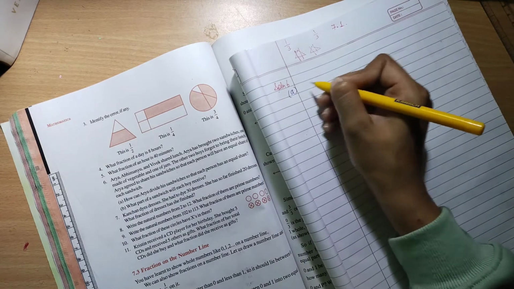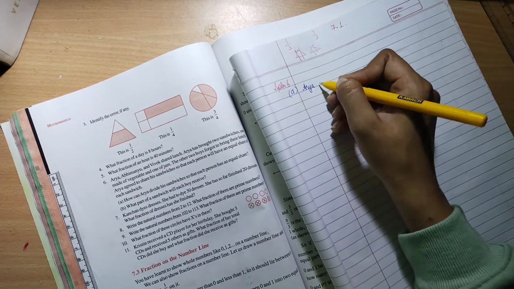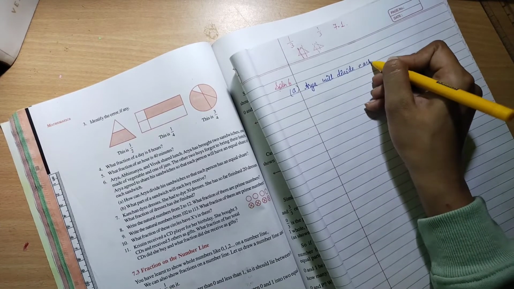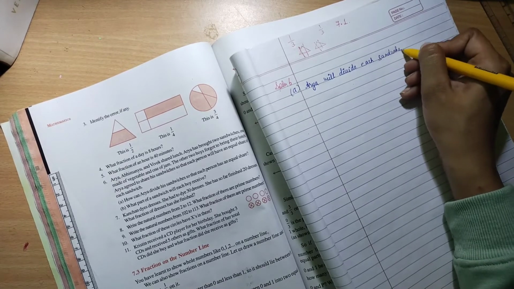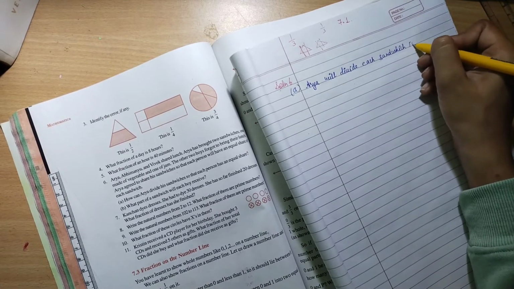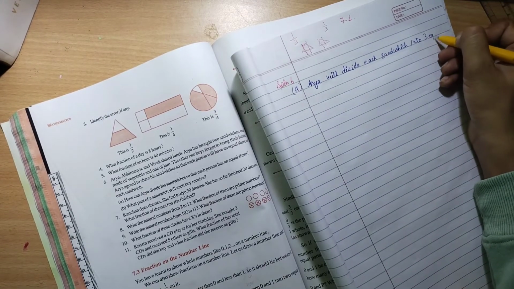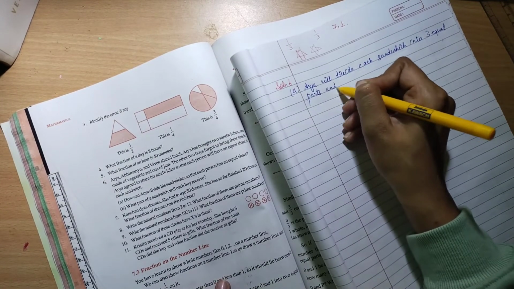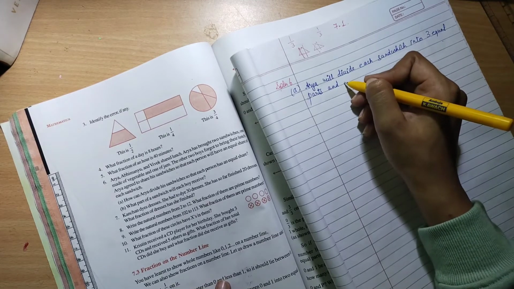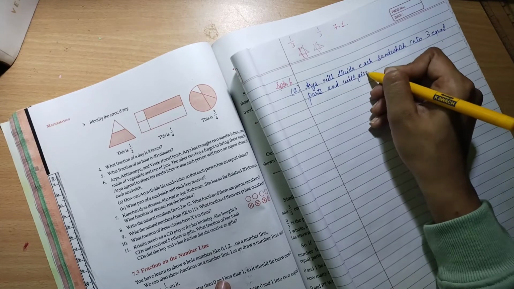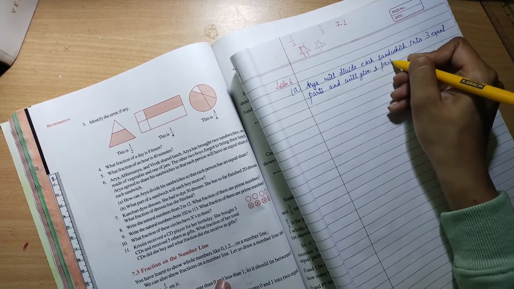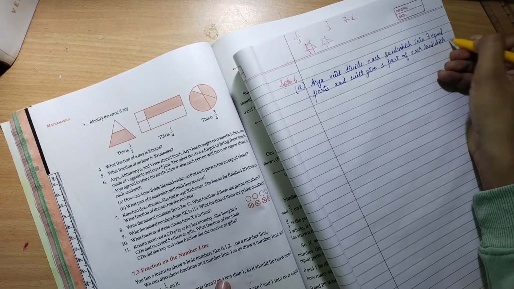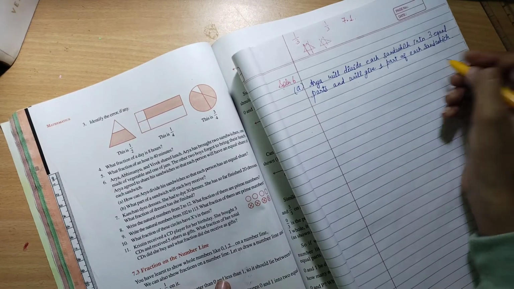We will write, Arya will divide each sandwich into, how many parts have we divided? 3. 3 equal parts, and she will give 1 part of each sandwich to his friends.